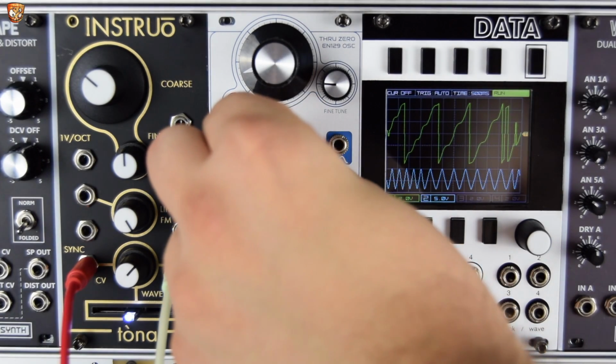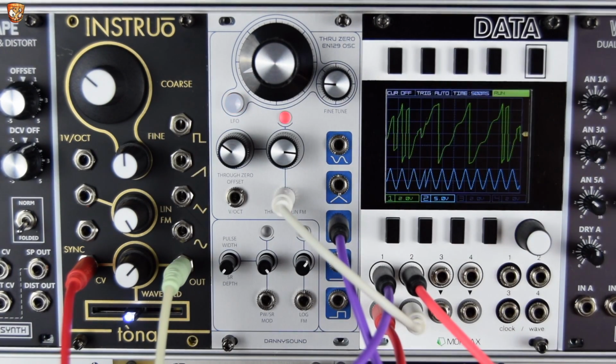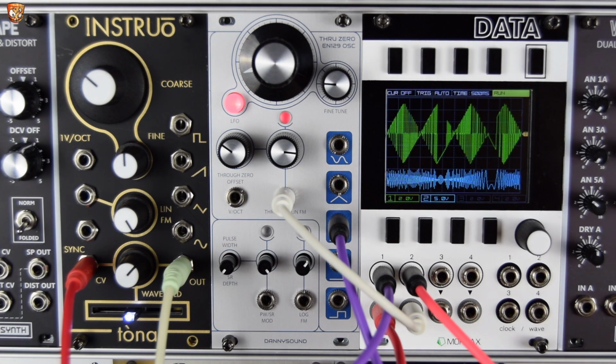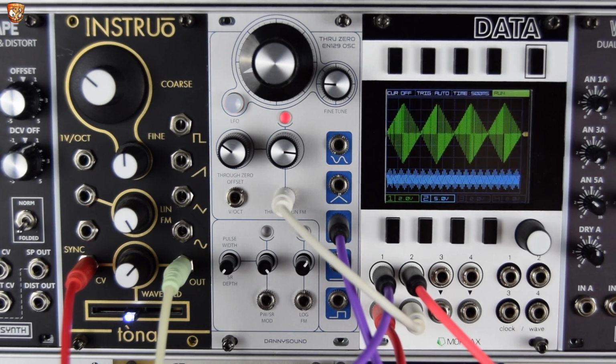Taking it up to audio rates, and again you'll see that change on the blue trace. You get this glorious audio rate influenced LFO.